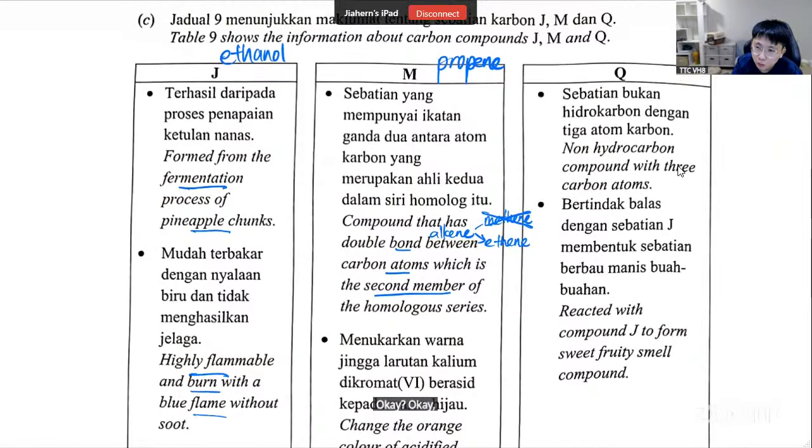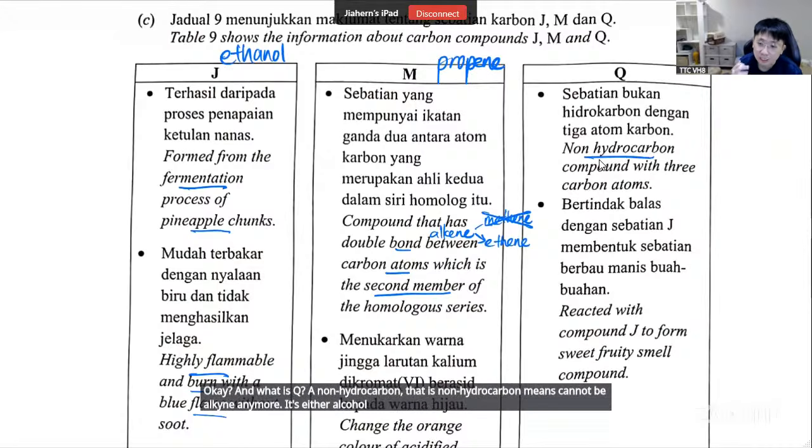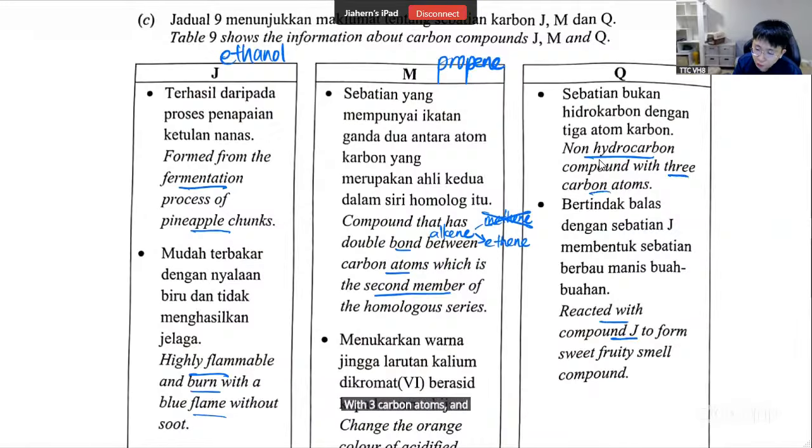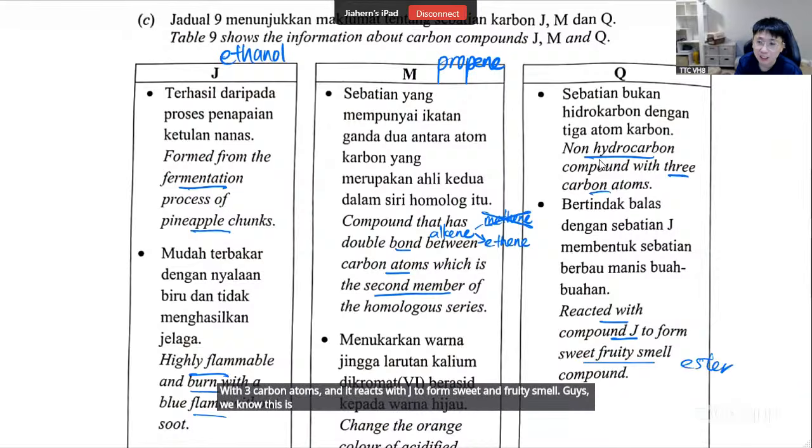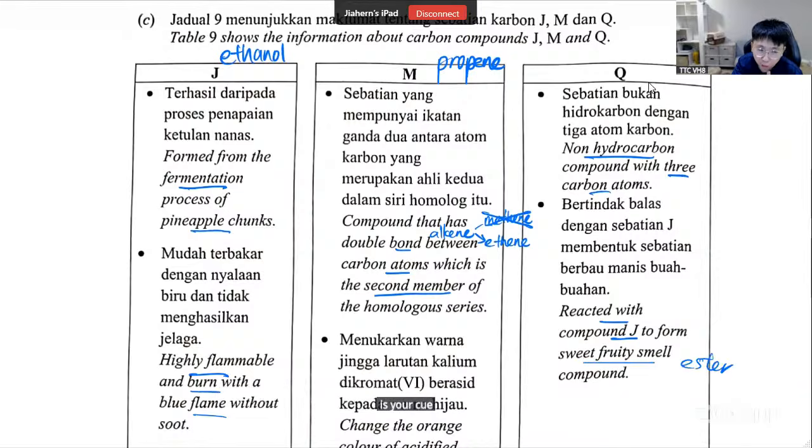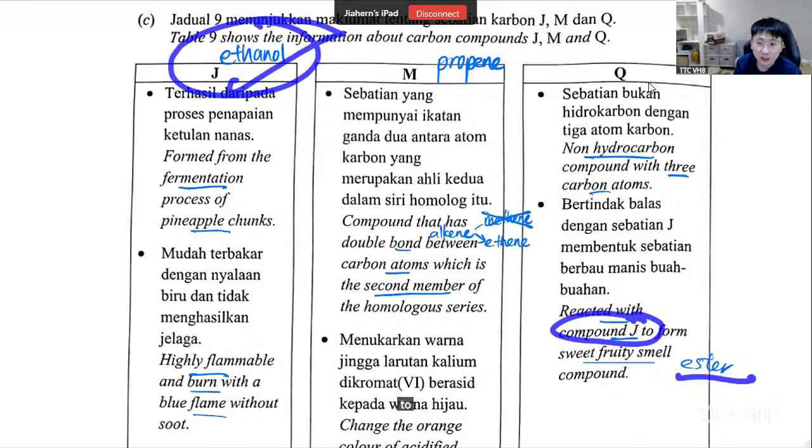Okay? And what is Q? A non-hydrocarbon, guys. Non-hydrocarbon means it cannot be alkane or alkyne anymore. It's either alcohol, carboxylic acid, or ester with 3 carbon atoms, and it reacts with J to form a sweet and fruity smell. We know this is ester, but it's not Q that is the ester. Read properly. It reacts with J to form ester.